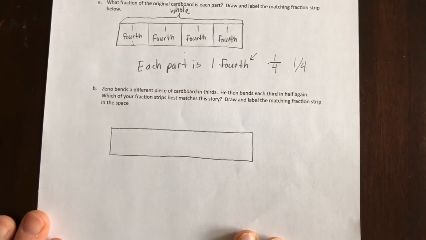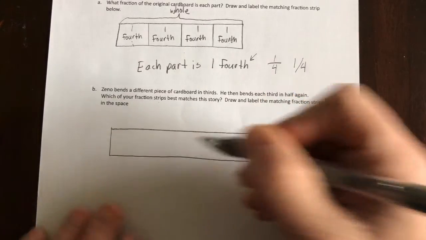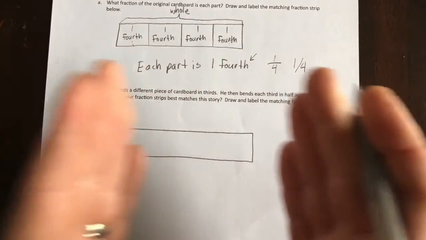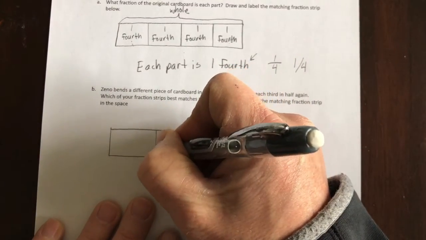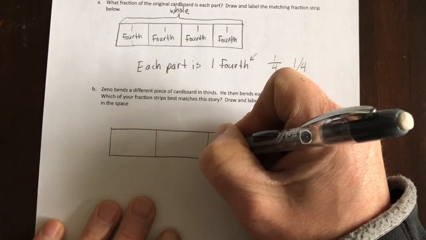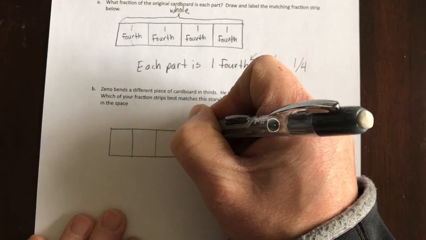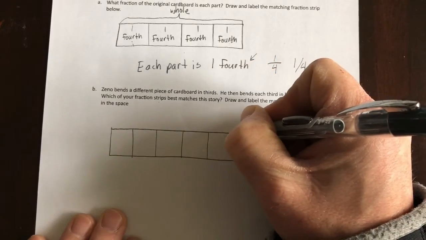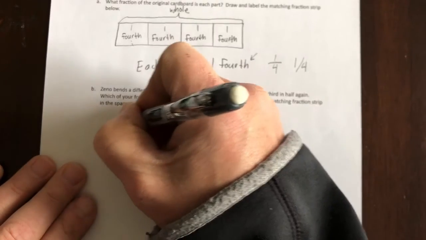Okay. So there's my rectangle. And there's a couple theories. I can cut it in half because 6 is an even number and then do thirds on either side. Or I'm just going to create thirds, just like we did in the folded piece of paper, and then cut each of those thirds in half and create sixths. Just like that, okay?